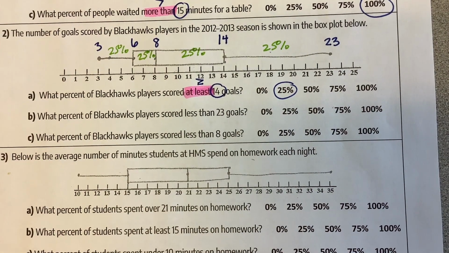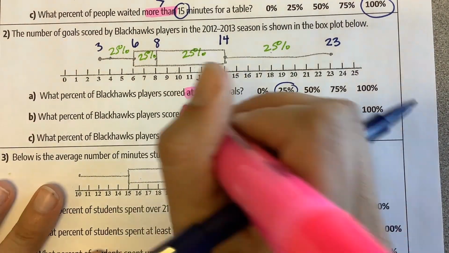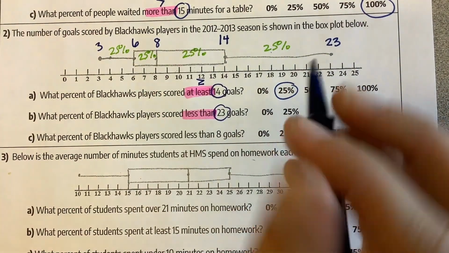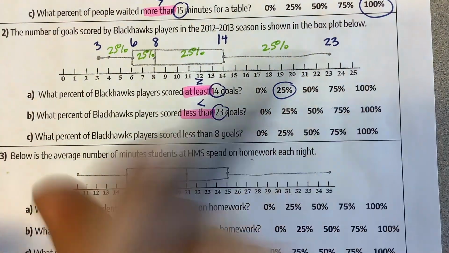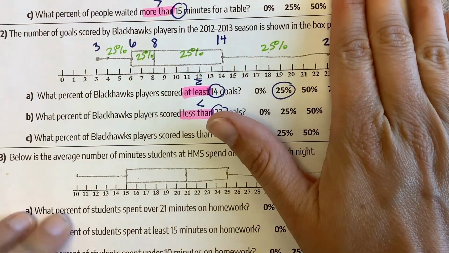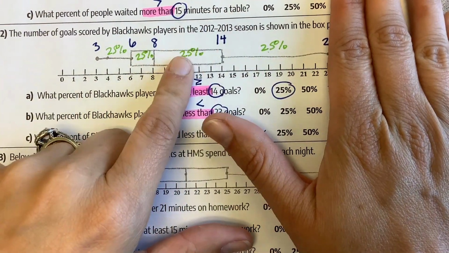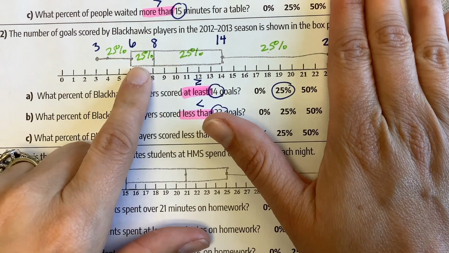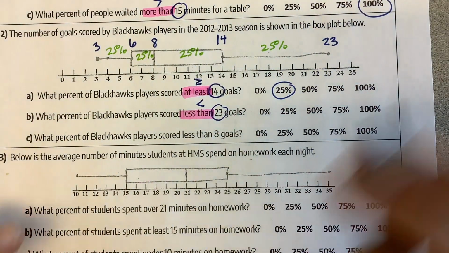What percent of Blackhawks players scored less than 23 goals? So less than means less than or lower. Finding 23, which is right here. How many are less than 23? Well, we have 25, plus another 25 is 50, plus another 25 is 75, plus another 25 is 100.